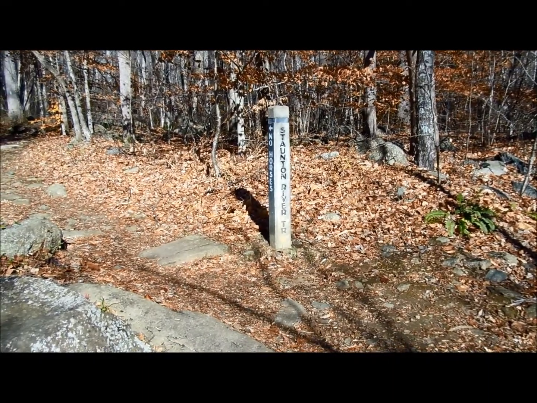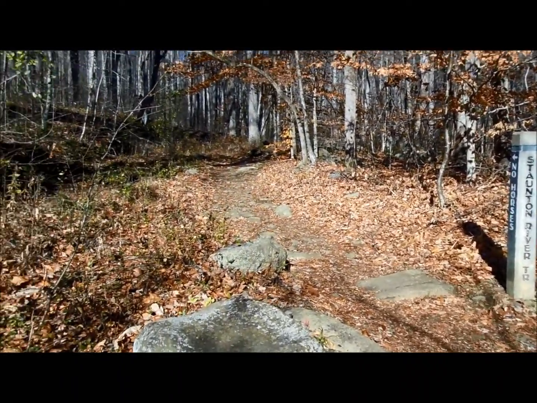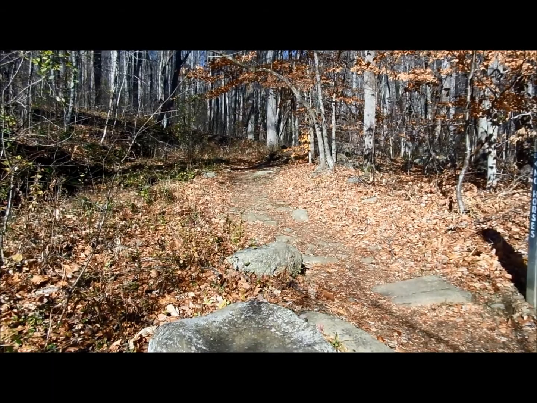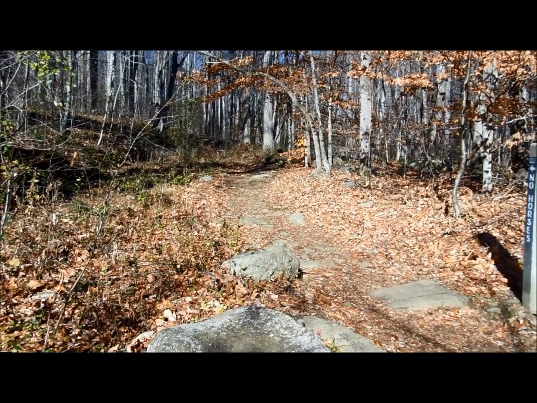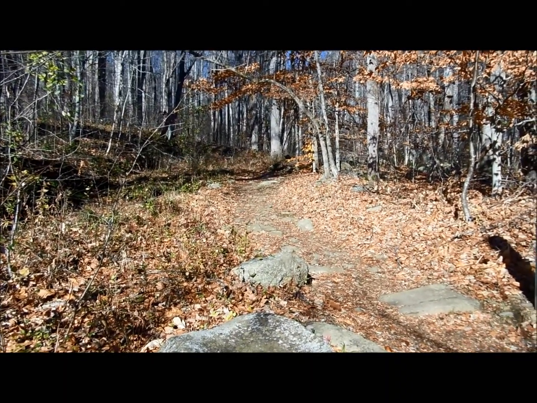But now for the main part of the hike, I'm going to turn left and we're going to follow the Staunton River Trail up the side of the mountain for quite a ways. So here we go.